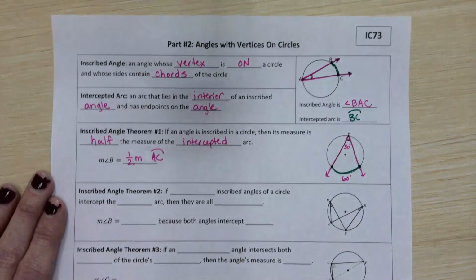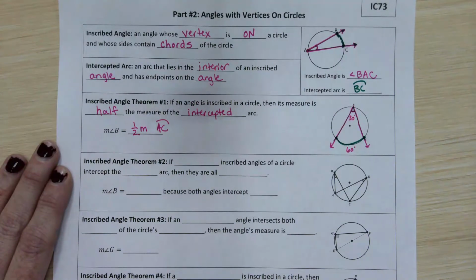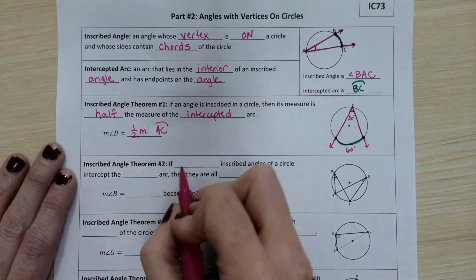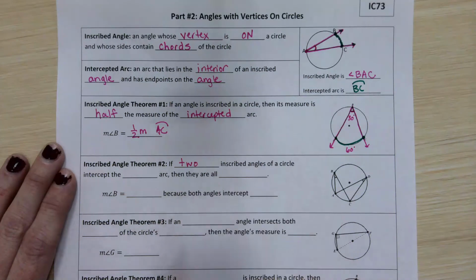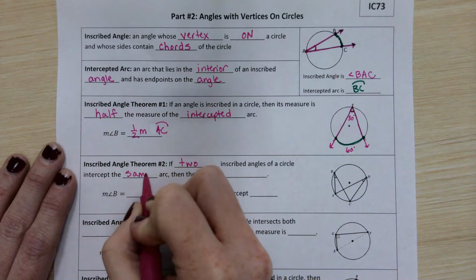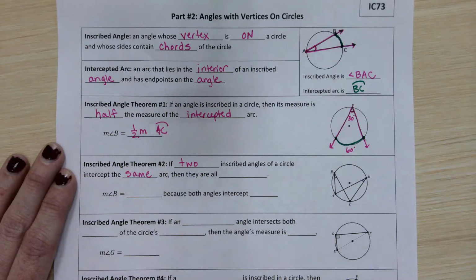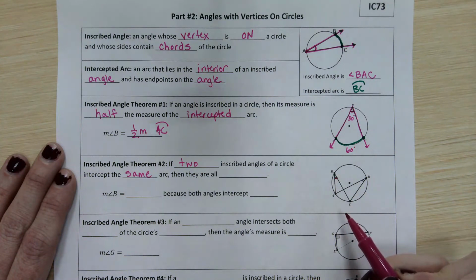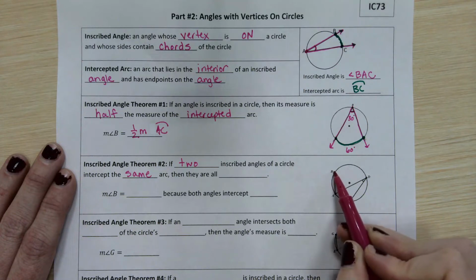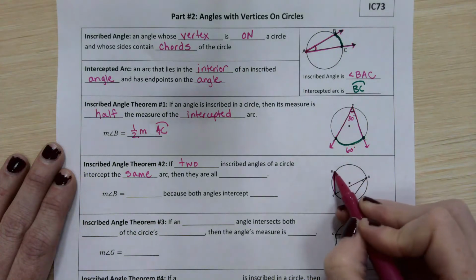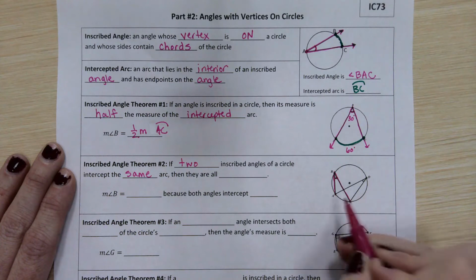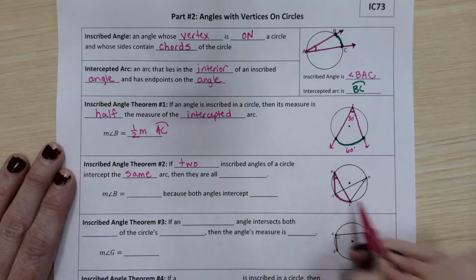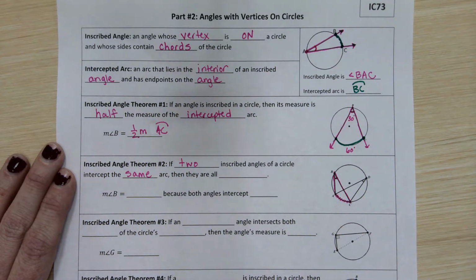Inscribed angle theorem number 2 takes it a little bit farther, and it talks about what happens if we have 2 inscribed angles of a circle that intercept the same arc. So think about that. Angle B right here is an inscribed angle. If we follow out those 2 chords for sides, this arc AC is going to be the intercepted arc.